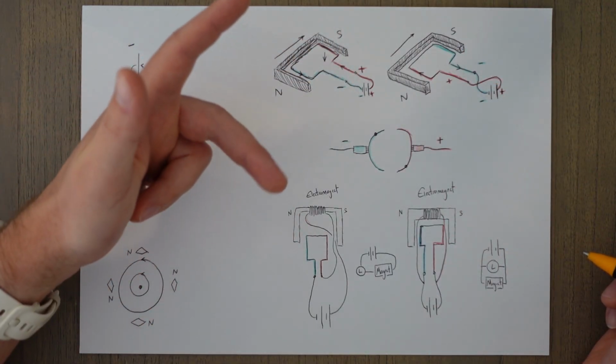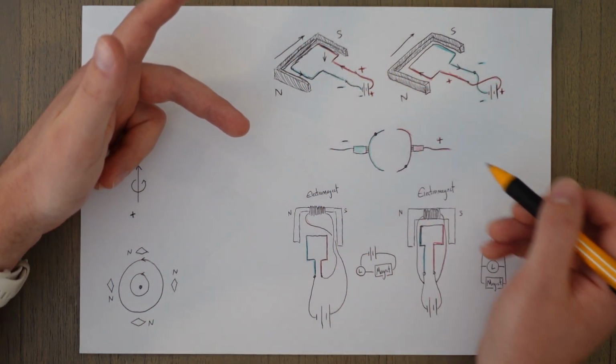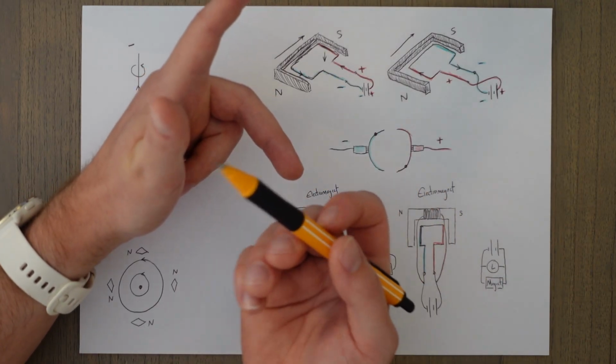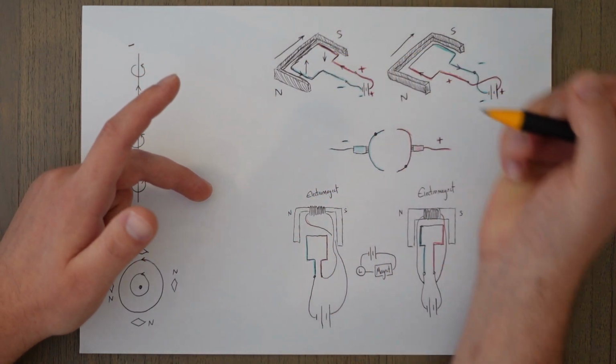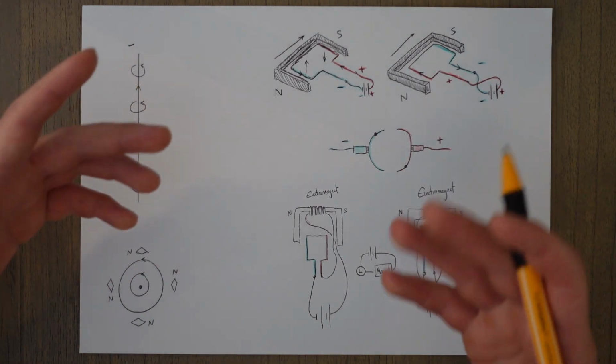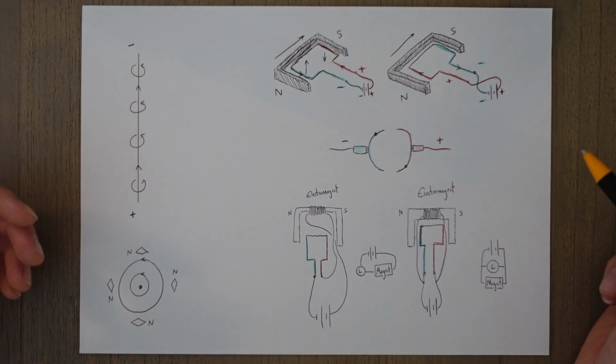And if we flip things round, we've got our field, we've got our current flowing back into the battery here, and the thumb comes up. That means that it's going to come up on the blue side. So we've started off motion in a motor, which is a good thing.